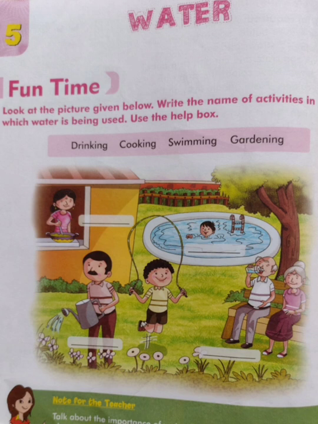Next, one man, he is watering the plants. So what is he doing? Gardening. Right here, G-A-R-D-E-N-I-N-G, gardening. See two old persons, one old man, he is having a glass of water in his hands and what is he doing? He is drinking. So right here drinking, D-R-I-N-K-I-N-G, drinking.